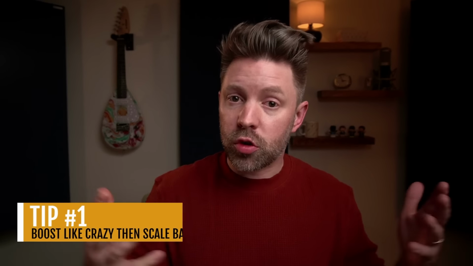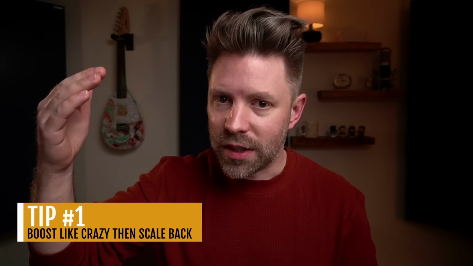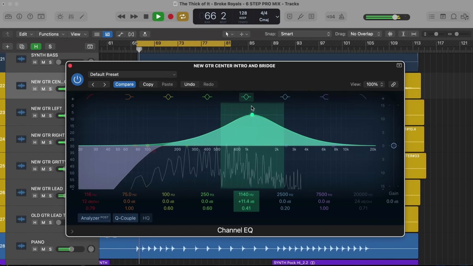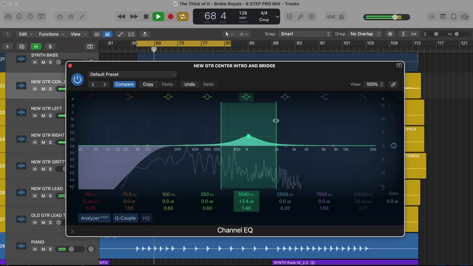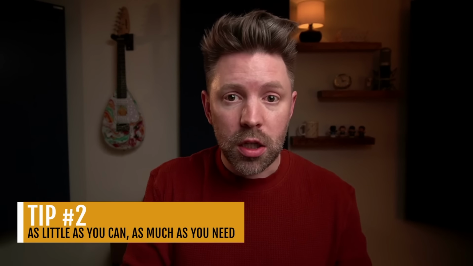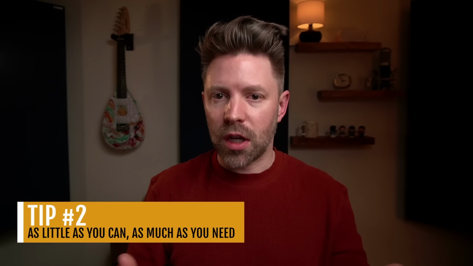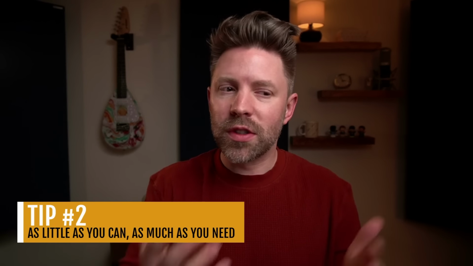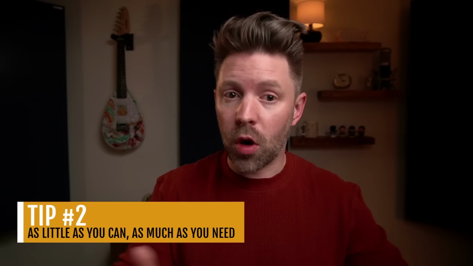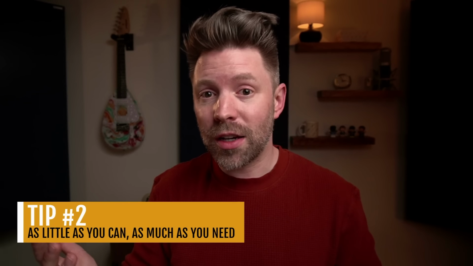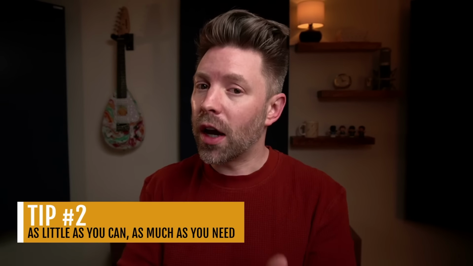Tip number one, if you struggle to hear EQ, boost like crazy until you hear what's really going on, and then bring down the volume of that boost to either cut if you're trying to cut, or just down to a more reasonable level. And tip number two, along those lines, most of my EQ moves probably end up being somewhere between 4 to 6 decibels if I want it to sound fairly natural. But you want to do as little as you can, but as much as you need. So 4 to 6 decibels is fine, but if you need 9 decibels, 10 decibels, 15 decibels, that's all fine as well. So do as little as you can, but as much as you need to get it to sound the way that you want it to.